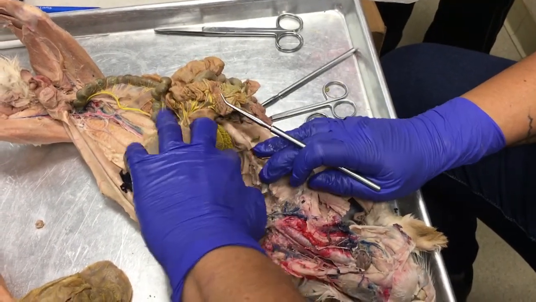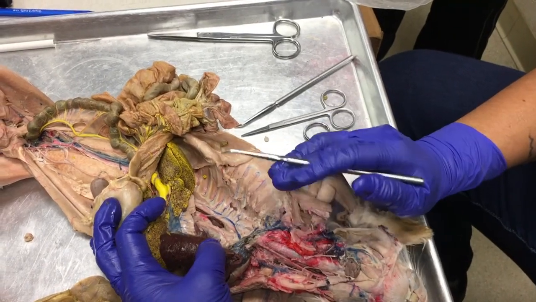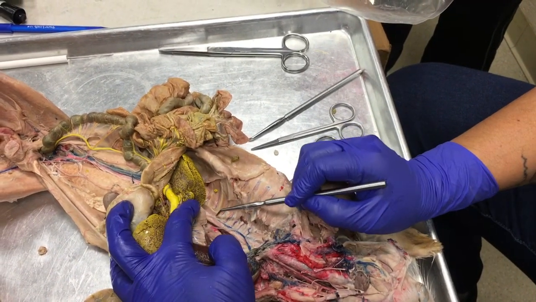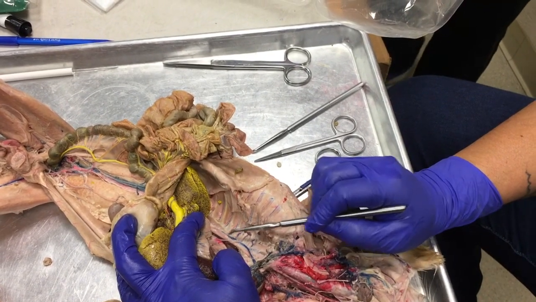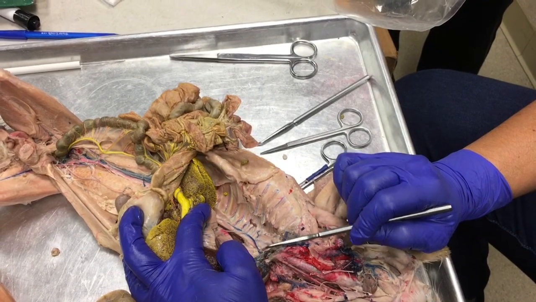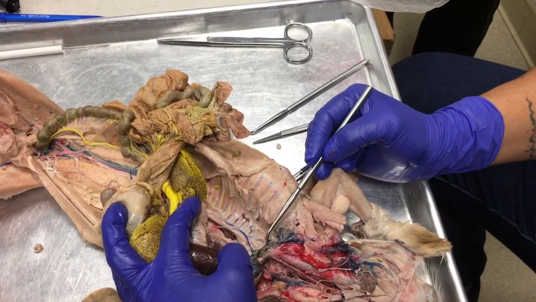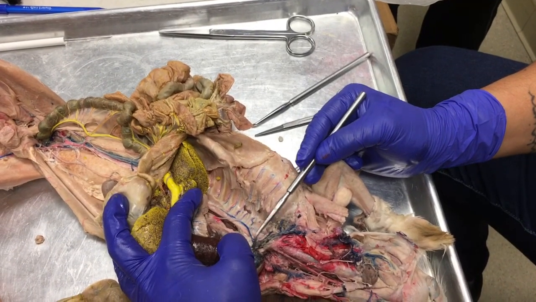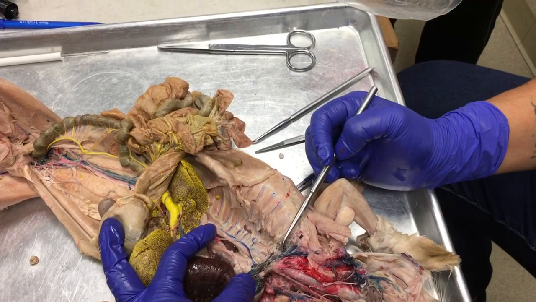If we sweep all of the heart and lungs to the left side, we can see along the dorsal body wall this rogue vein right here. Okay, this vein is the azygous vein. Azygous means without a twin. And once the azygous vein joins in here, it's joining into the precava or superior vena cava.